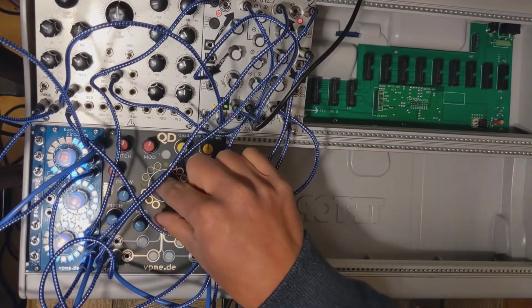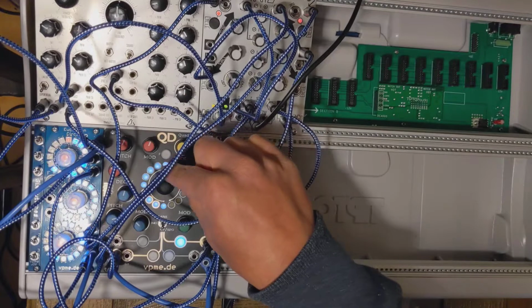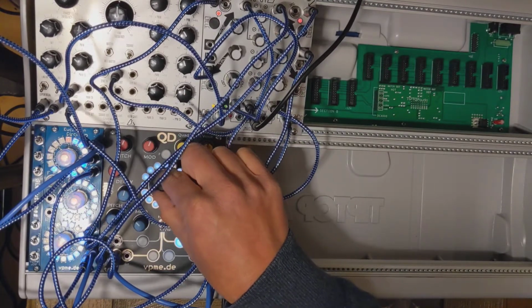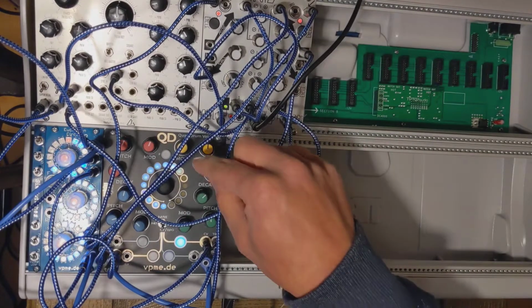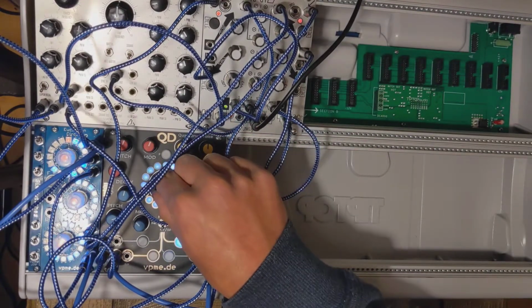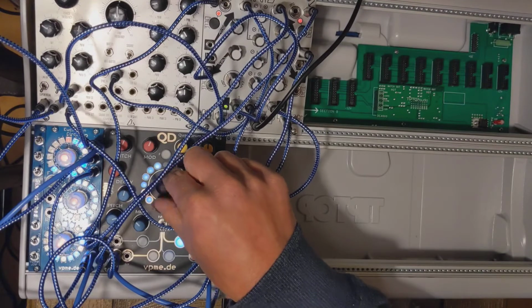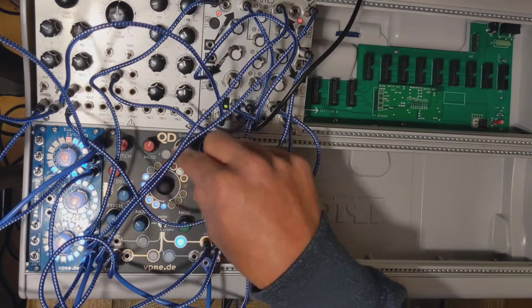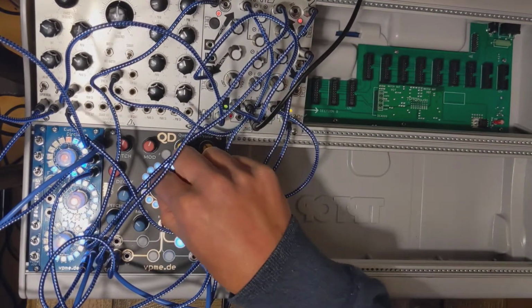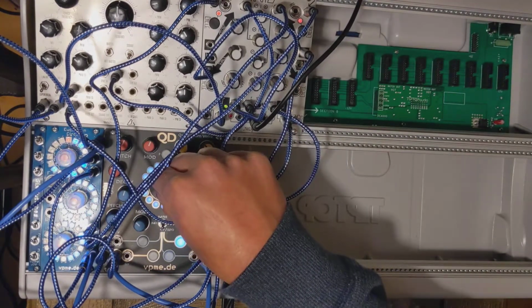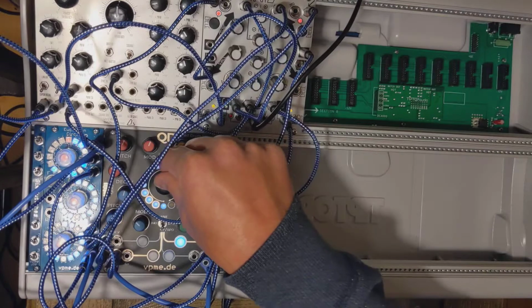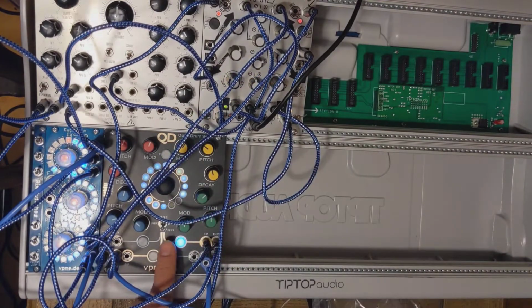So you can make it control the, I think I prefer pitch. Okay.